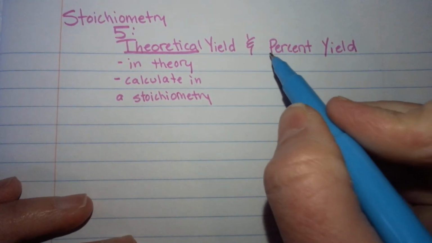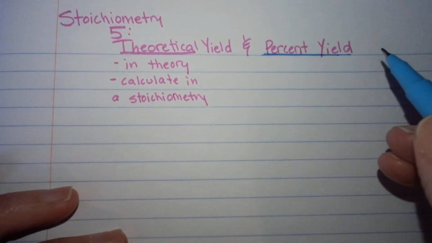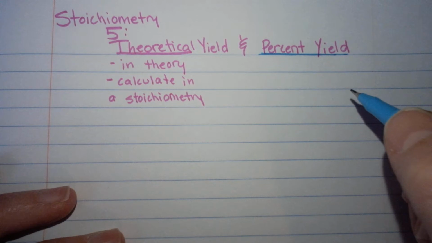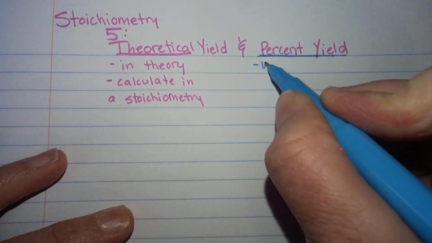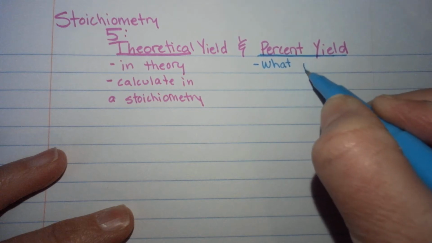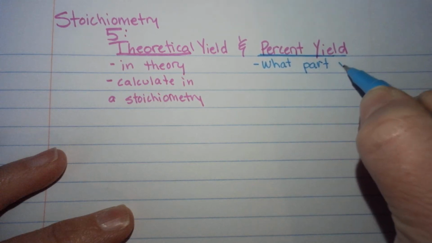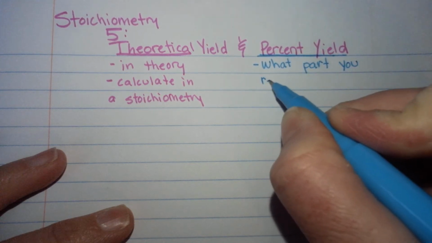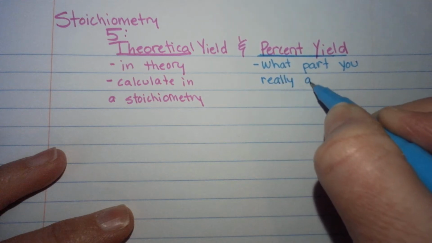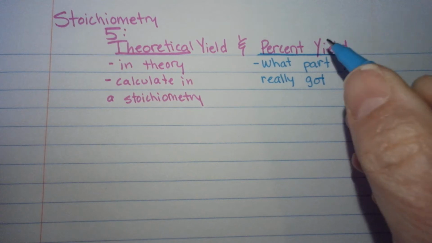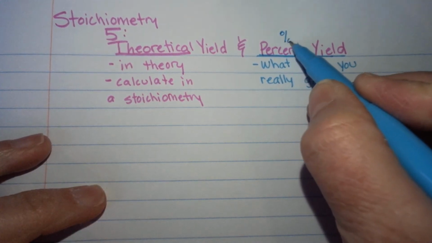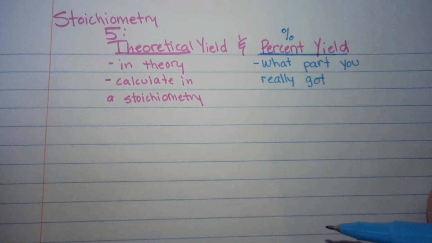Percent yield is what part of your theory that you actually got. So what part you really got. Okay, you can tell, it says percent, so just like a grade, we all want to get 100%.